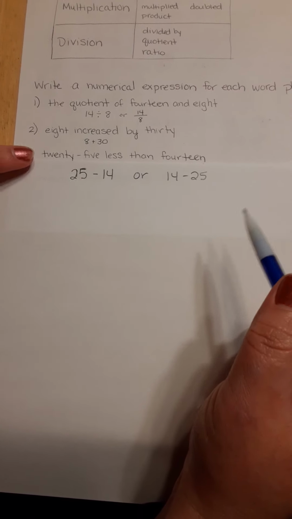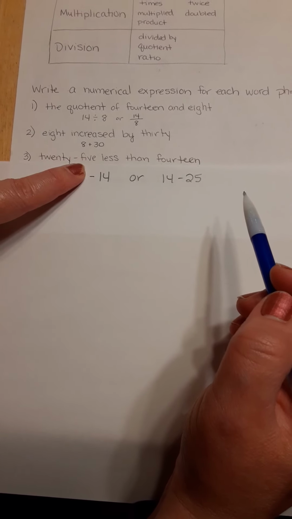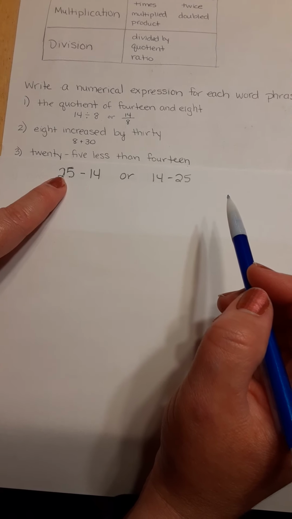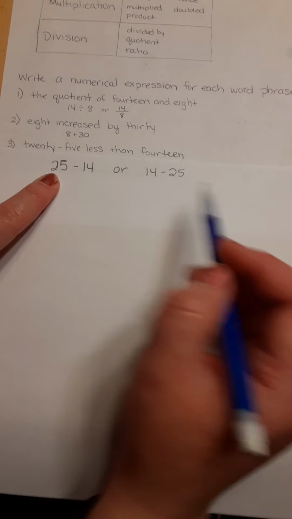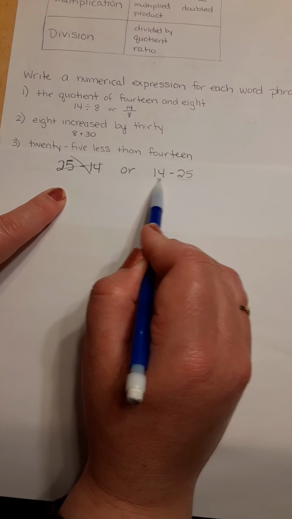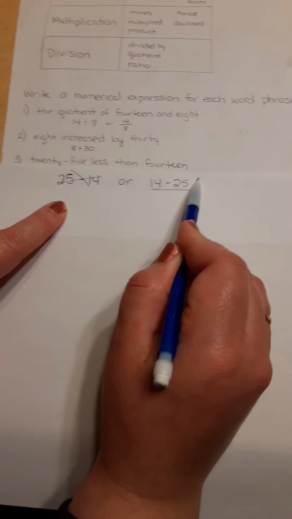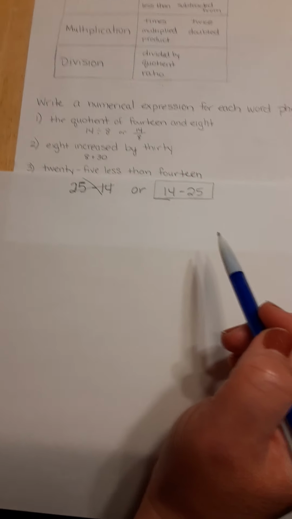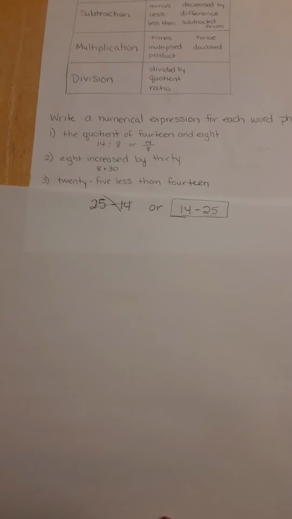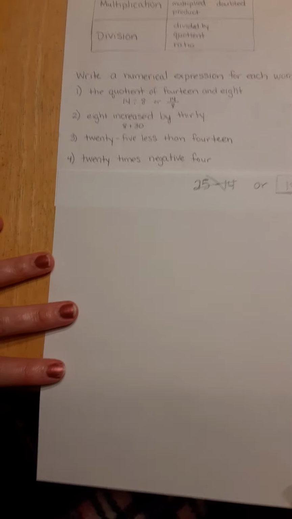Well, let's go back to our word phrase. Our word phrase says 25 less than 14. Well, we wrote 14 away from 25. That's not what they're asking for. They want 25 less than 14. So this right here is my correct answer. So we've got to be careful with how we write our numbers out. Okay, let's do this last problem here.